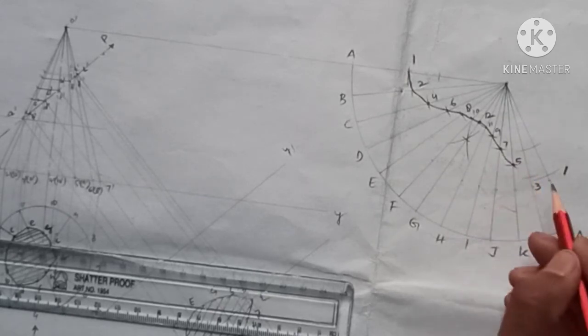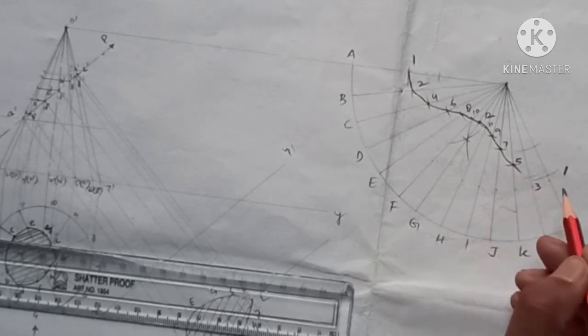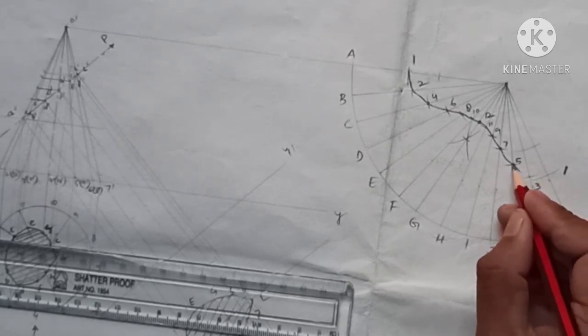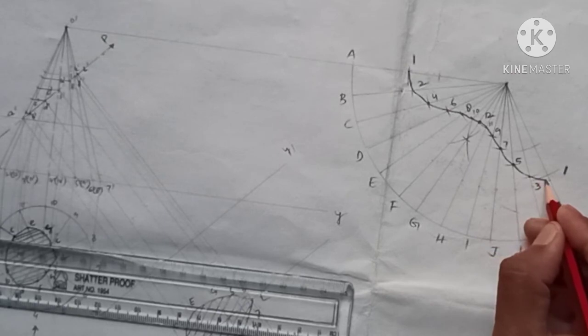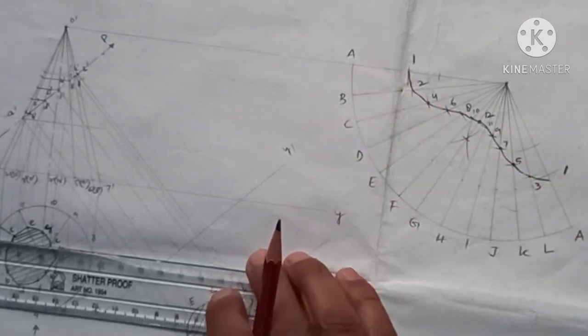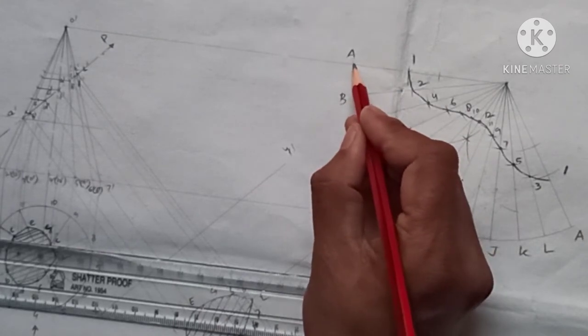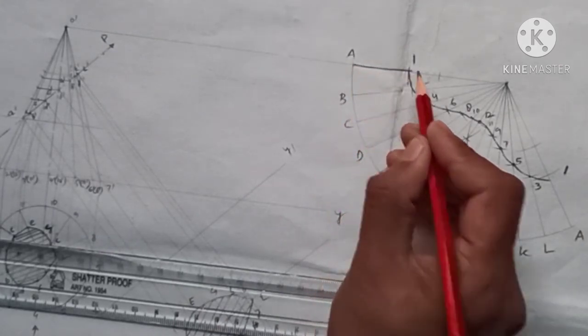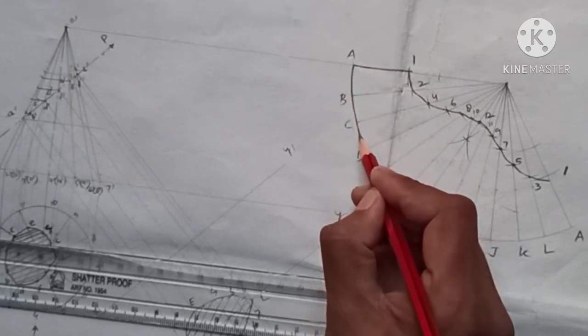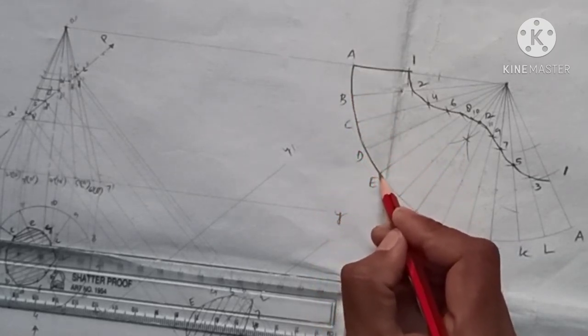And 3, it was this one, 3. Now I need to darken this whole outline, so let me darken it by freehand. So this needs to be darkened, so do it with freehand.